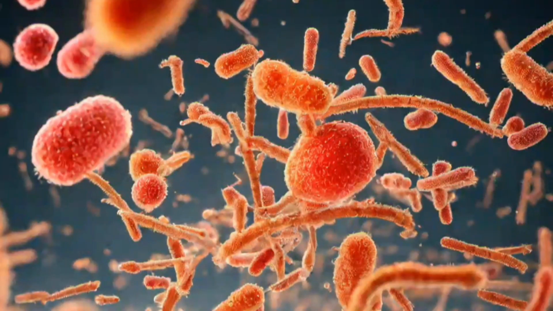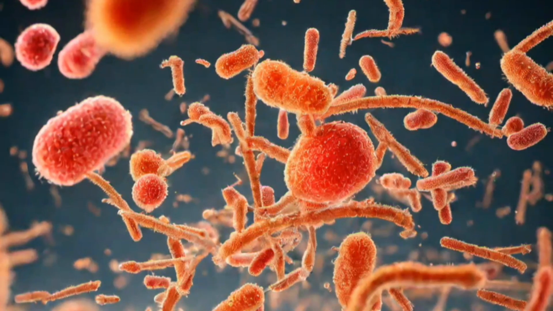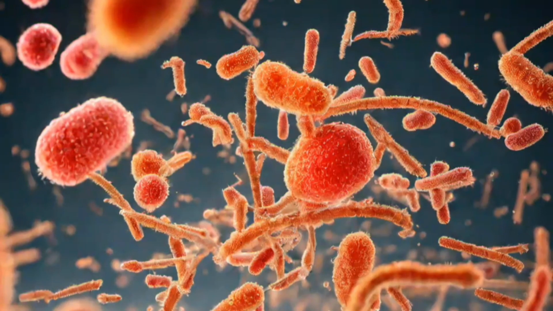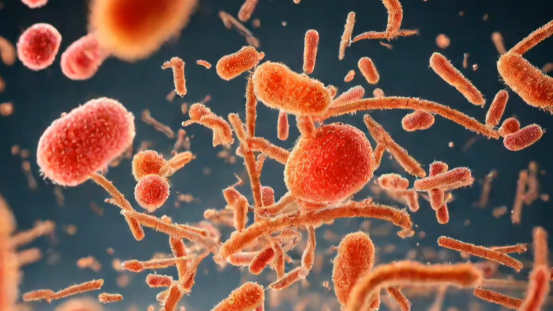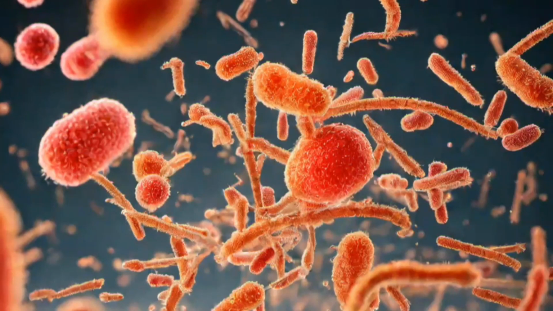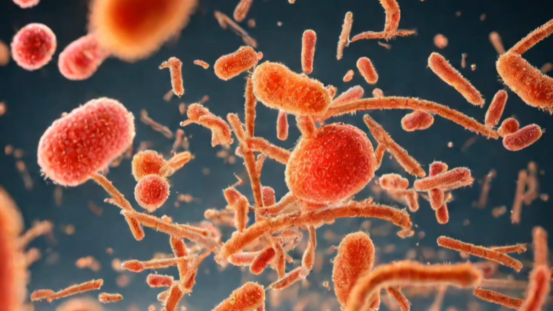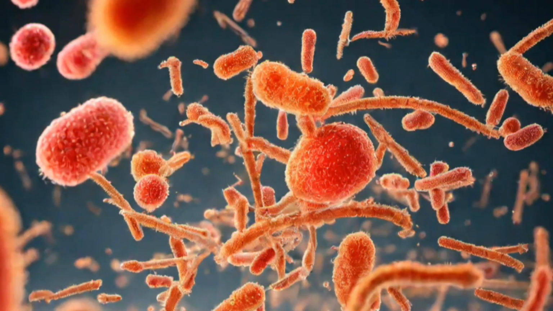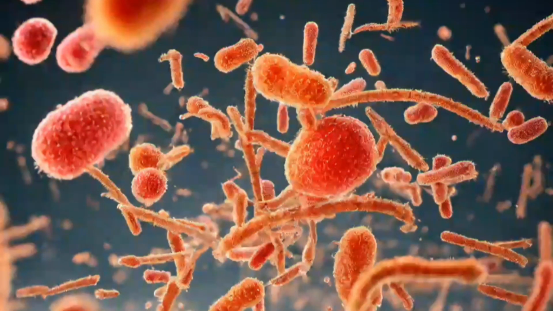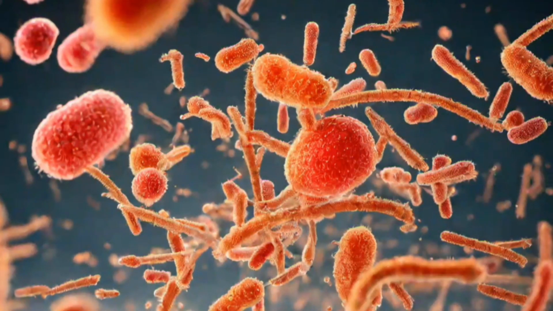Getting around and multiplying. Unlike some bacteria that don't move much, some bacilli bacteria can move around using a whip-like tail called a flagellum. It's like they have a little propeller to help them explore their surroundings. When it's time to make more bacilli bacteria, they do something called binary fission. It's like a magic trick where one bacteria becomes two. They split in half, and each half becomes a new bacteria. This quick multiplication is one reason why bacteria can grow so fast.